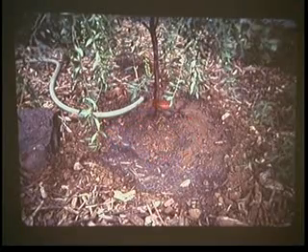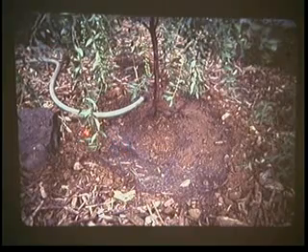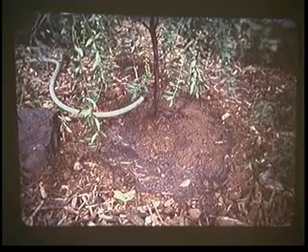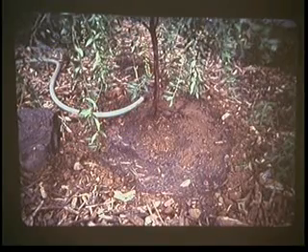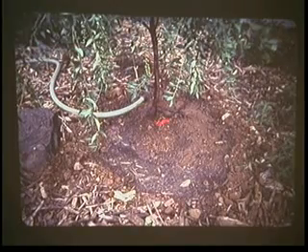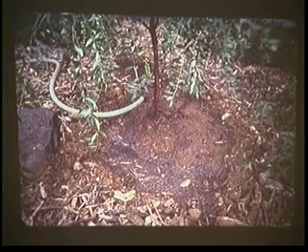So what you can do, and you can't see it real well here, you make a double donut. You make a donut, a double basin. You pile soil right outside the root ball, then you pile soil outside where you have the edges of your planting hole. And by the way, this little planting hole was in soil that was better than most, so it didn't need to be quite as large.